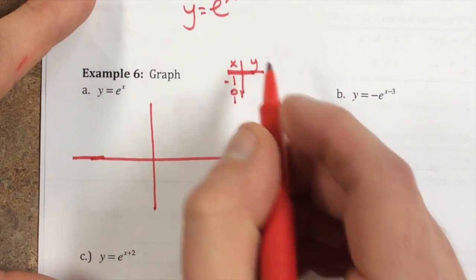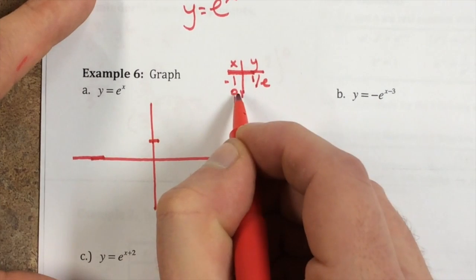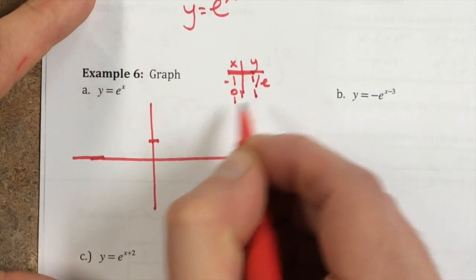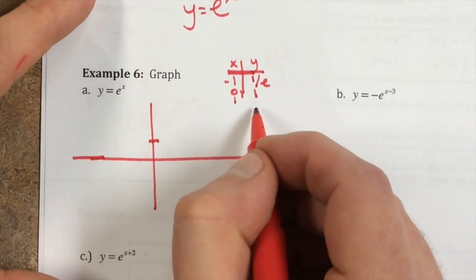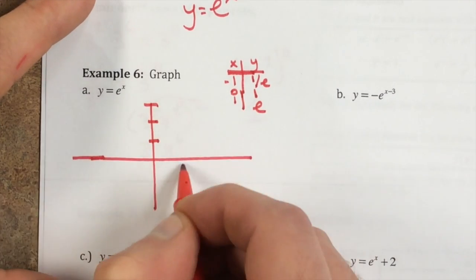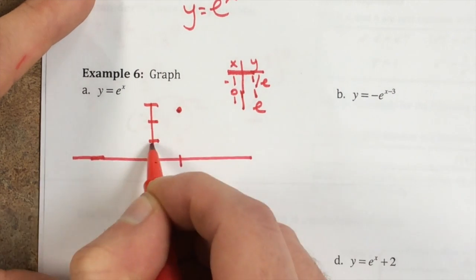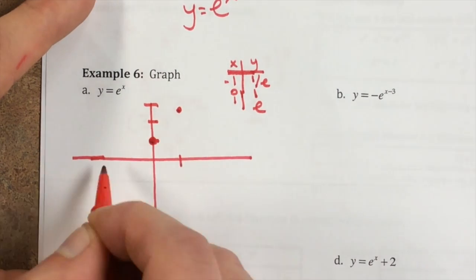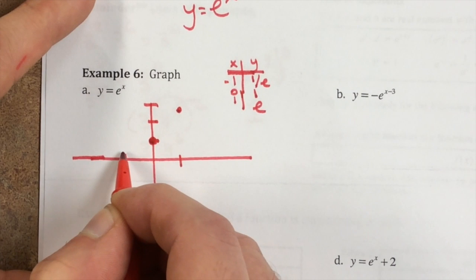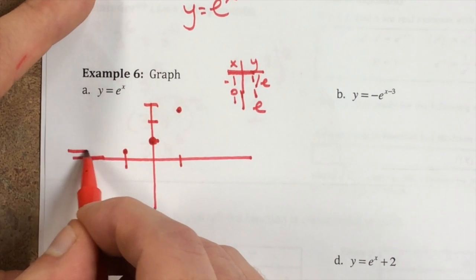When x is -1, I get 1 over e. When x is 0, e to the 0th is 1, and e to the 1st is just e. So if I plug in 1, that's about 2.71. If I plug in 0, I get 1. And if I plug in -1, I get 1 over e, almost 1/3.